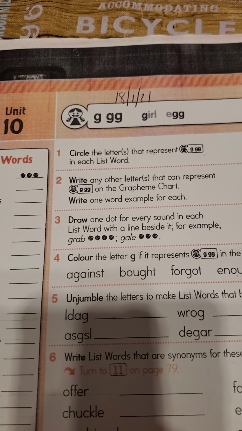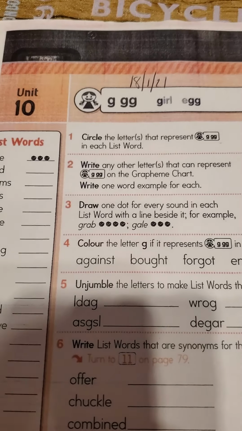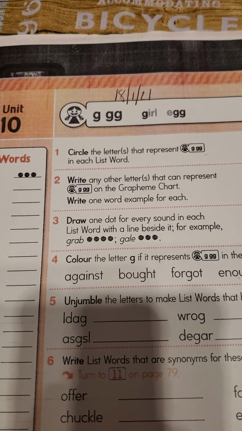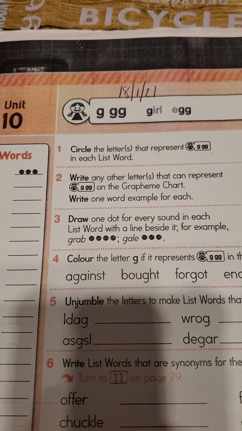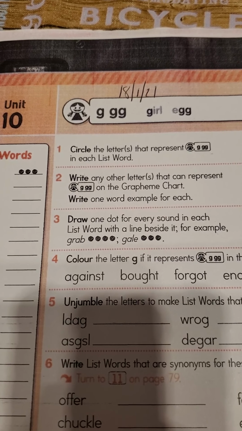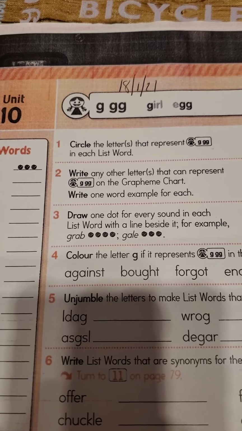And just like last week, your literacy for this week, for Monday, will be to start working on your sounds in focus page. So let's look at the first few sections anyway. Question 1 asks you to circle the letters that represent the G sound in each list word.